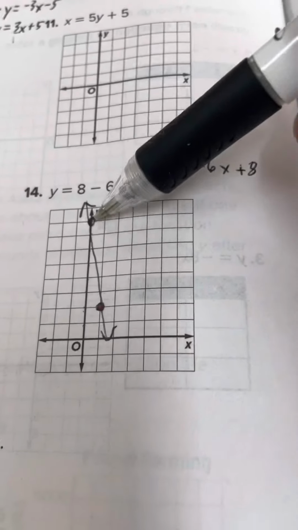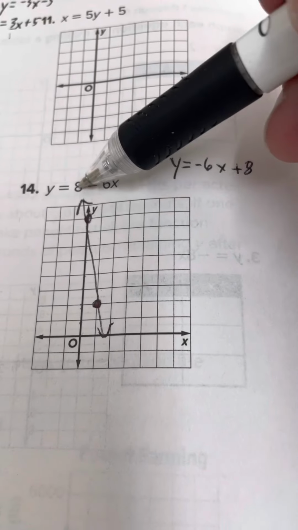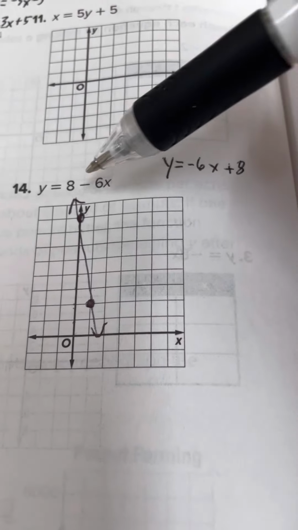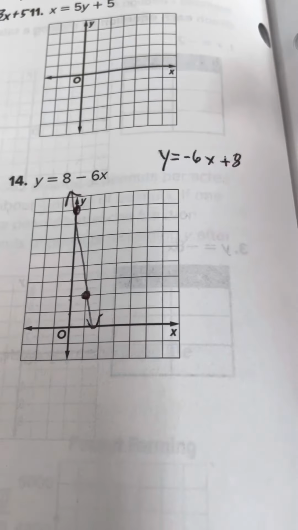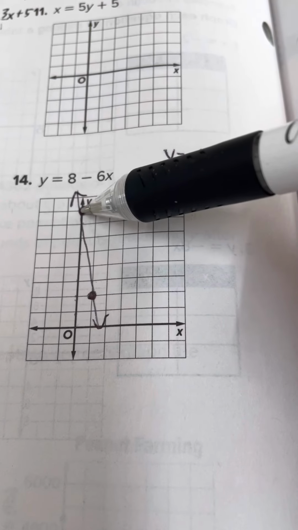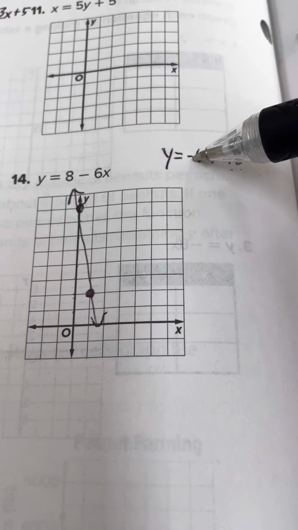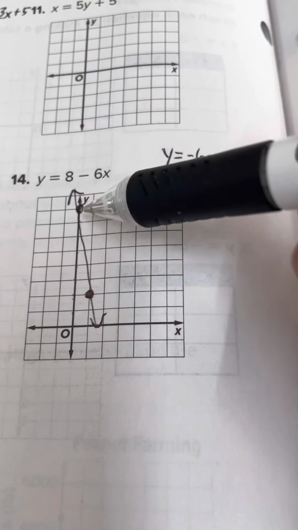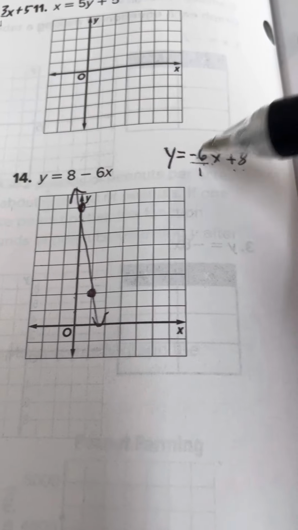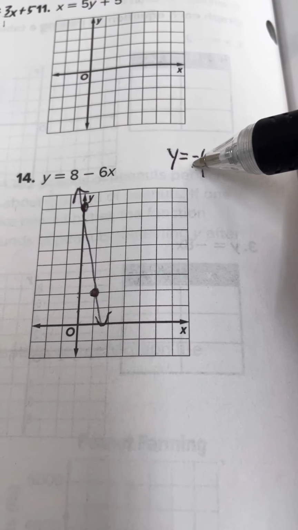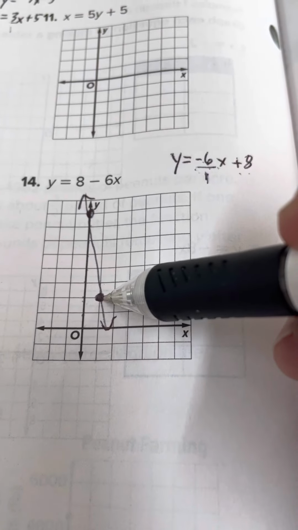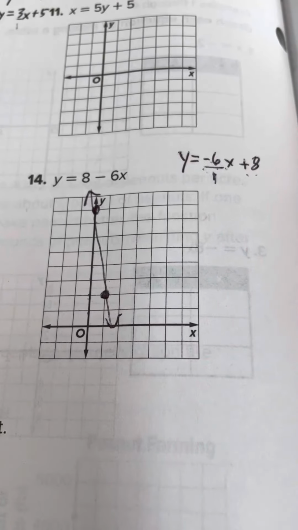And so this one, I just have to flip this around so that my mx plus b is in the right direction. So my plus 8, I go and I put a point at plus 8, and then my slope is negative 6, so that's down 6 over 1. Remember, when you just have an integer like that, you put it over 1. So down 6 over 1. I put my next point, connect the points, and I'm all done.